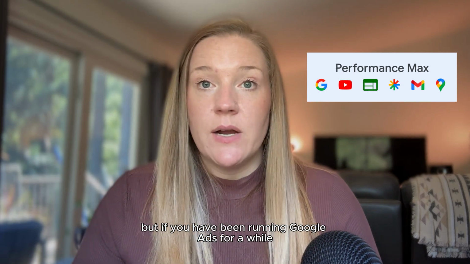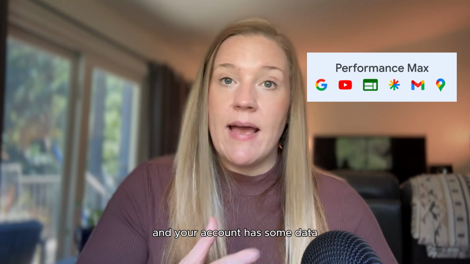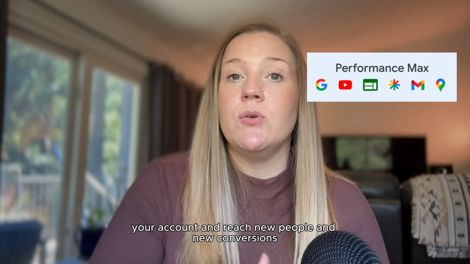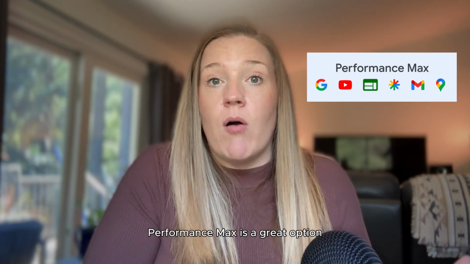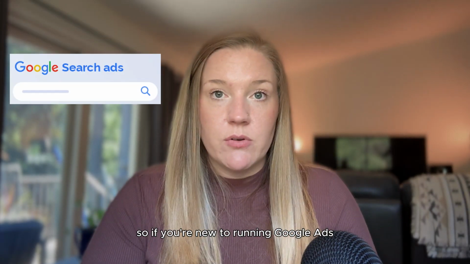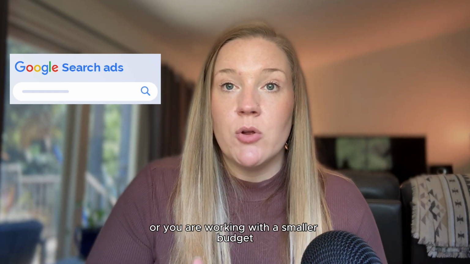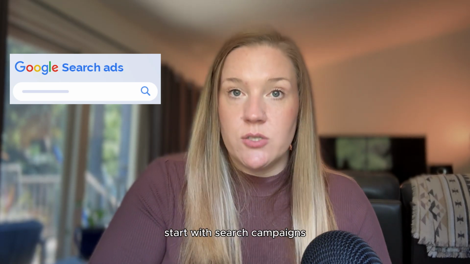But if you have been running Google Ads for a while and your account has some data and you're trying to scale your account and reach new people and new conversions, Performance Max is a great option. So if you're new to running Google Ads or just starting up your account, or you are working with a smaller budget, start with search campaigns.